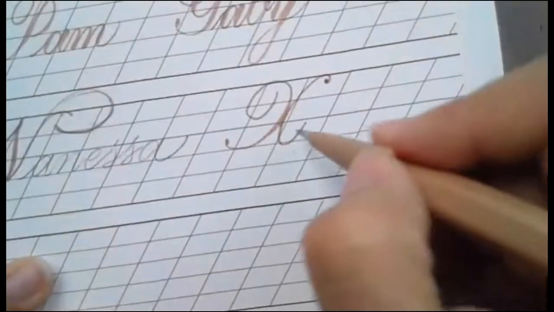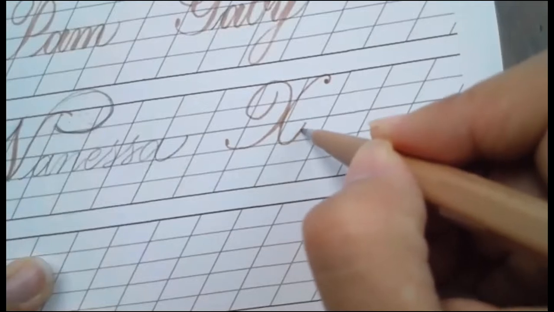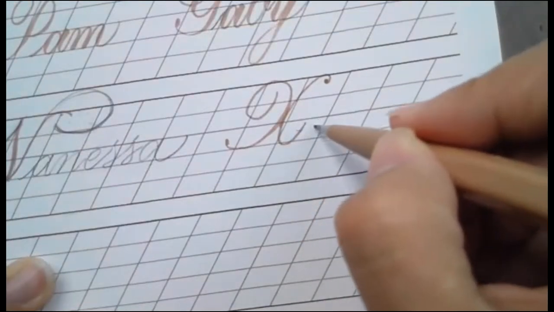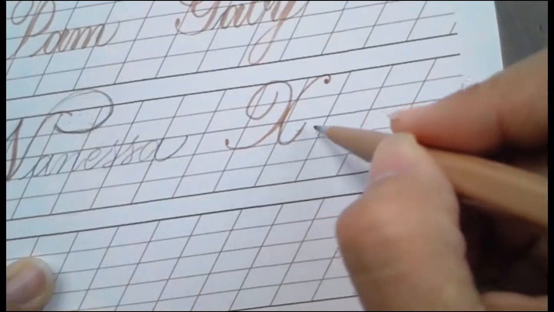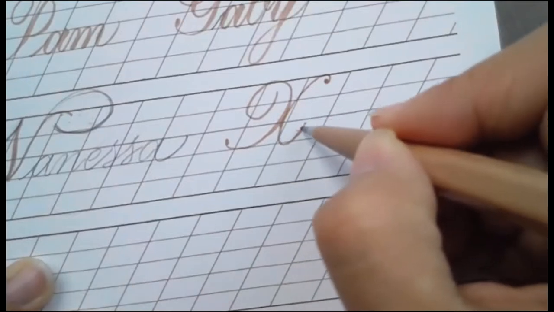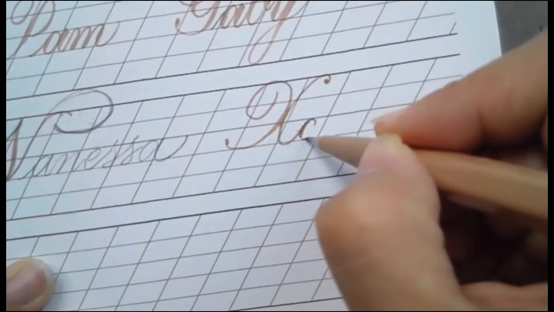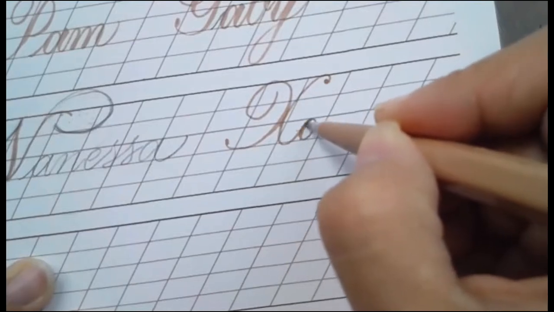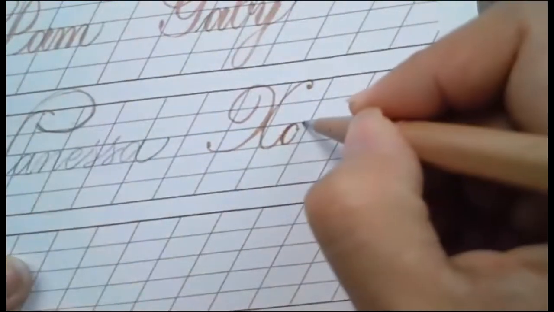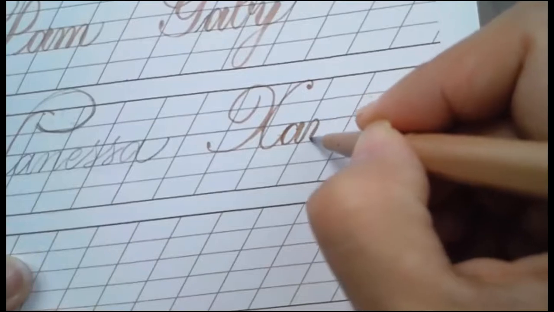Okay, so for the name Xavier, now that I think about it, I should have left this halfway here because we're connecting to a rounded stroke. Remember when we connect to a rounded stroke, we need to trim off a little bit of that entrance. So I'll try to make it work here. There we go. So see how I overlap just enough to cover that beginning part. And then we'll write the rest of our name. Xavier.